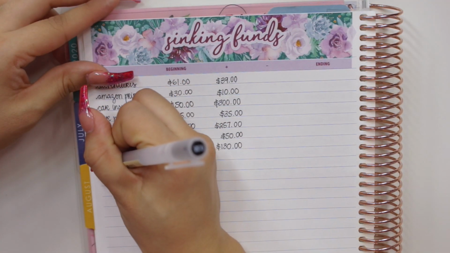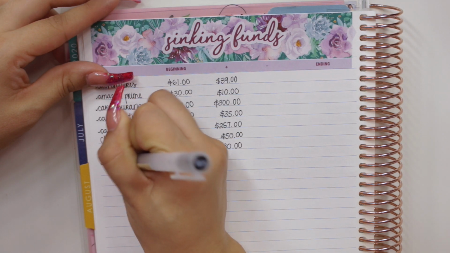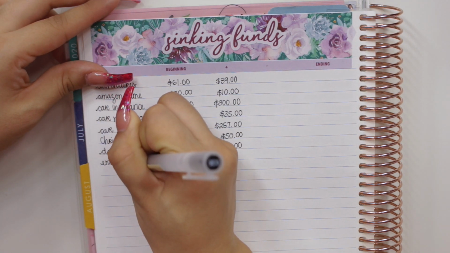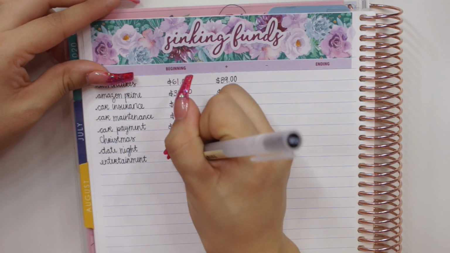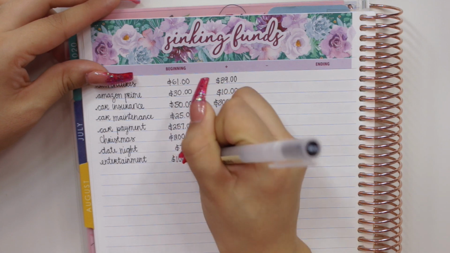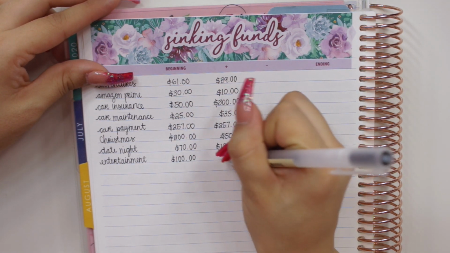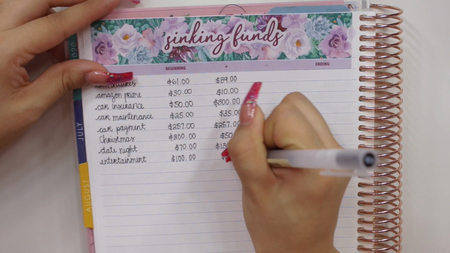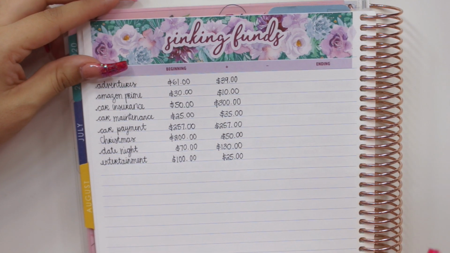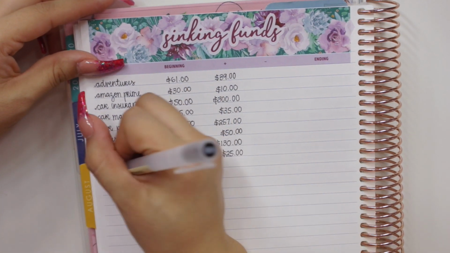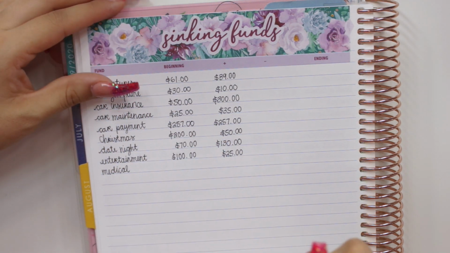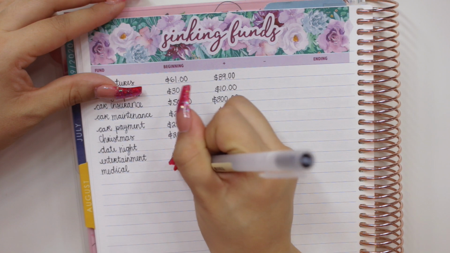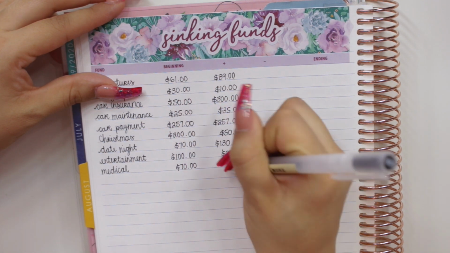And then next we have entertainment. For entertainment, we are starting with $100, and I am going to add $25. And then last but not least, my last sinking fund is medical, which I am not adding too much for this month. I'm starting with $70, and I'm adding $20.